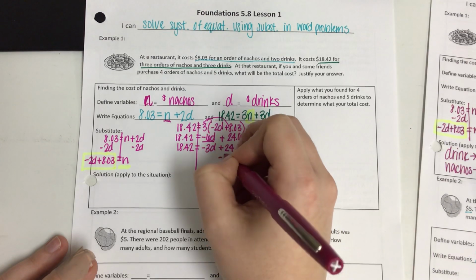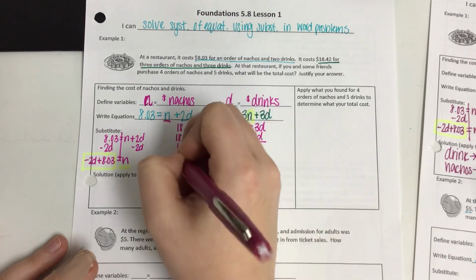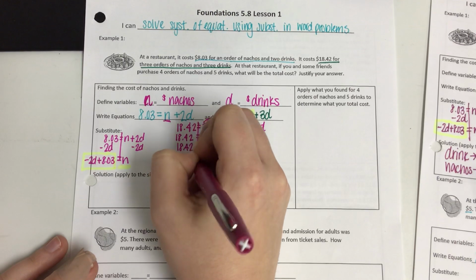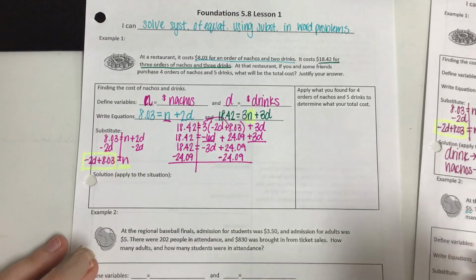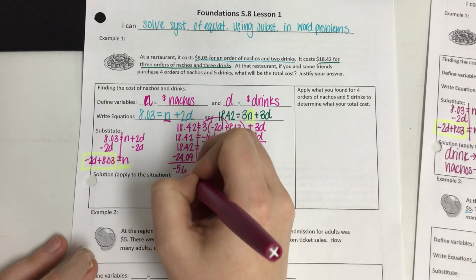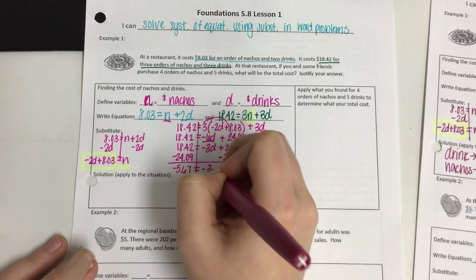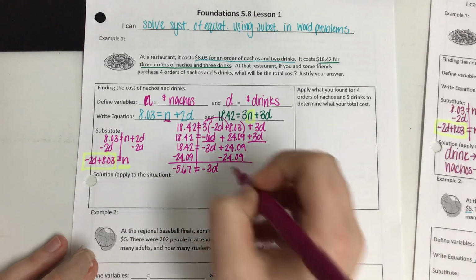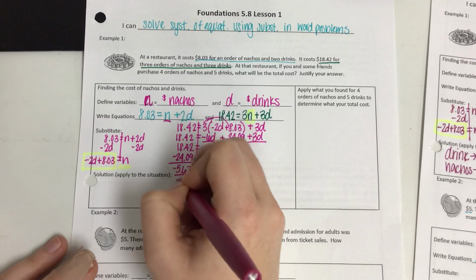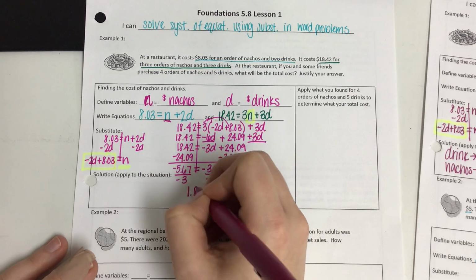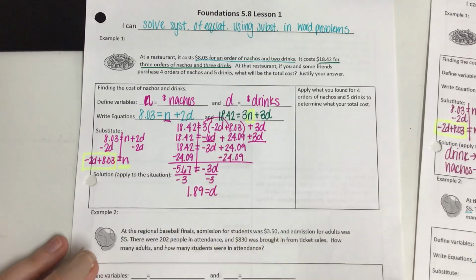To get d by itself, we'll subtract 24.09 on both sides. So that's going to give me negative 5.67 equals negative 3d. We will divide both sides by negative 3 to get 1.89 as our d.